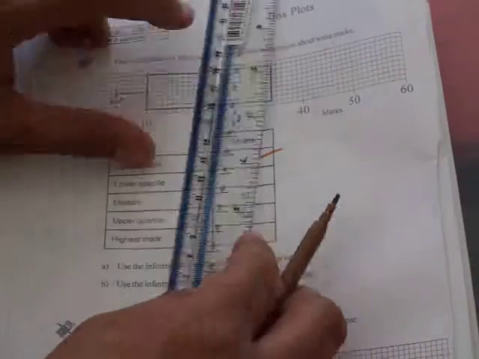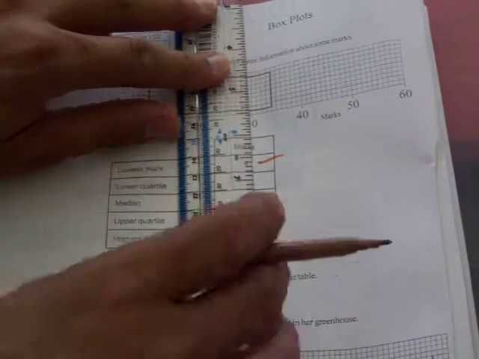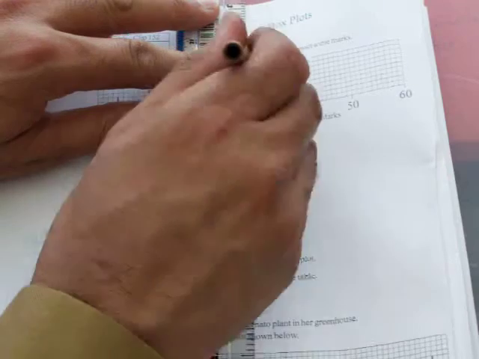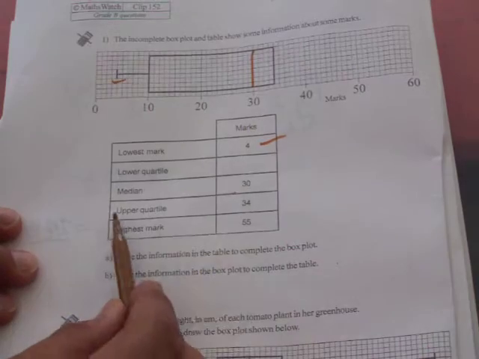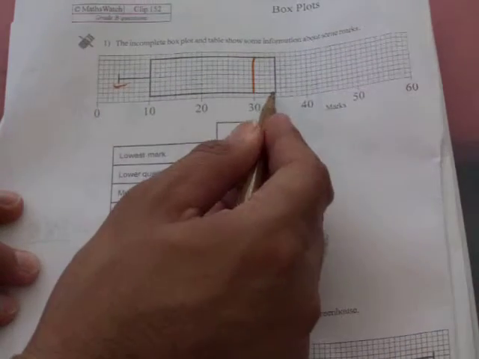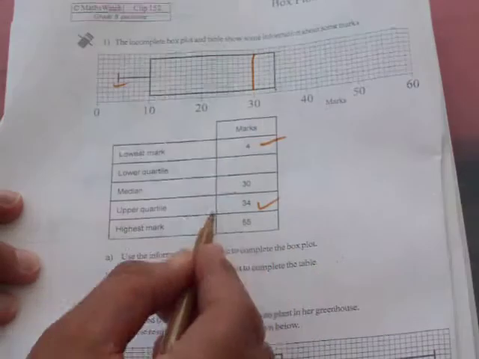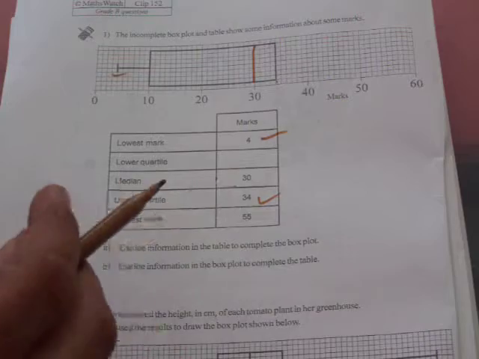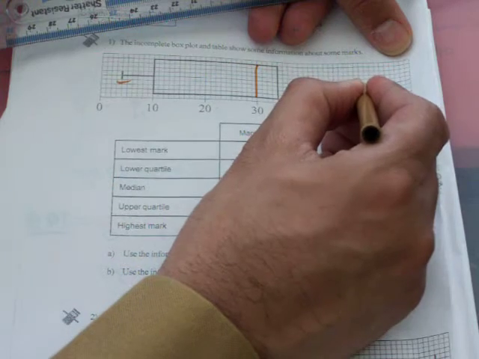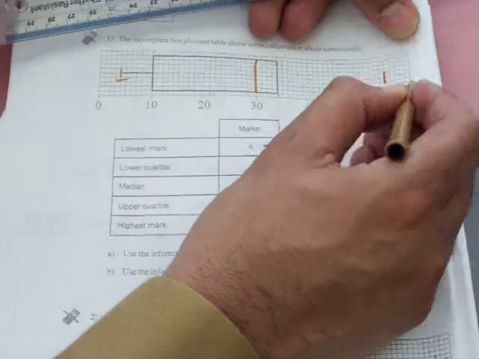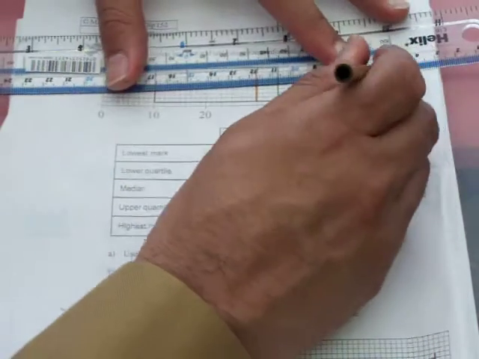Okay. The median mark is going to be 30, which is just there. That's done. The upper quartile 34 is done. The highest mark, 55, hasn't been done, so let's put 55 on there. I think it's down here. Let me check that: 1, 2, 3, 4, 5. Yeah, that's lovely. Let's join them up.